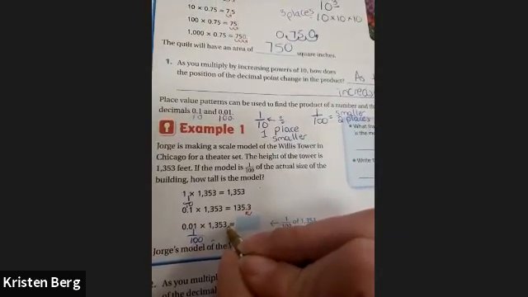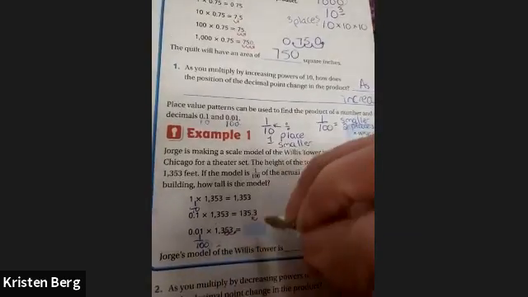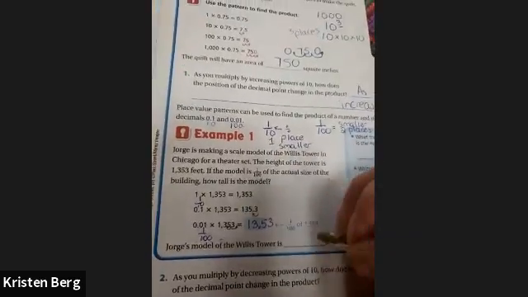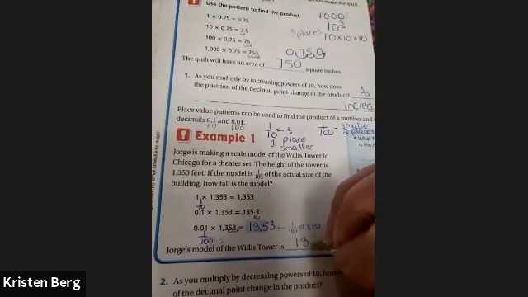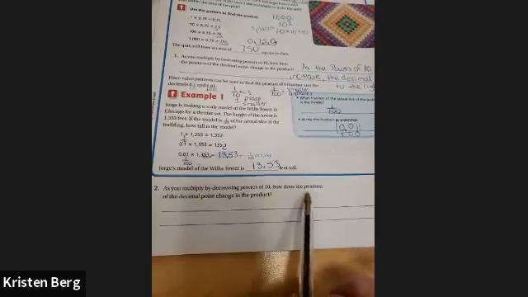And now we're going to be moving it in 2 places. So then your answer is going to be 13.53. So therefore, the model is going to be 13.53 feet tall.